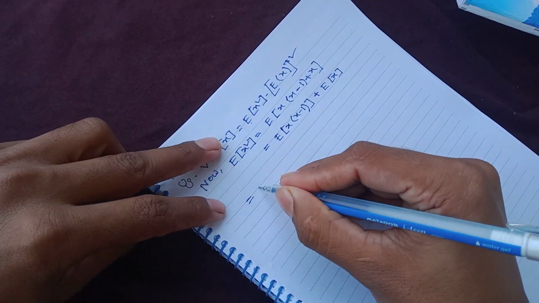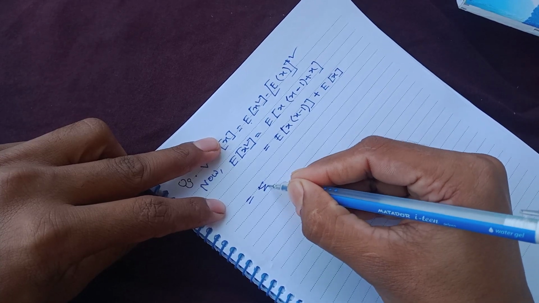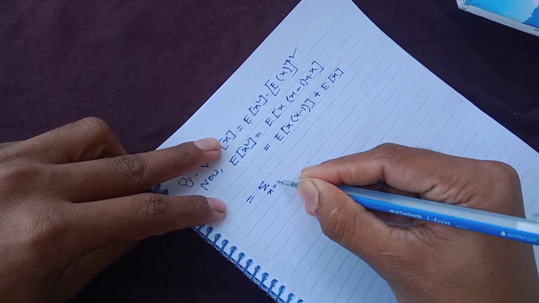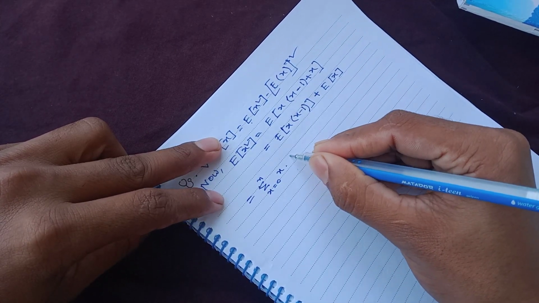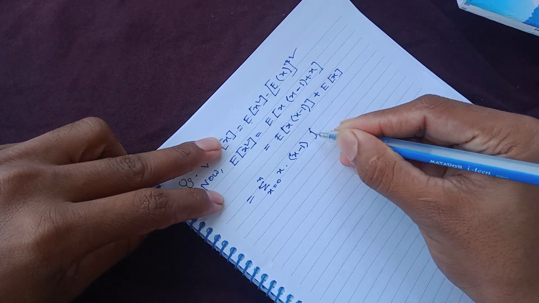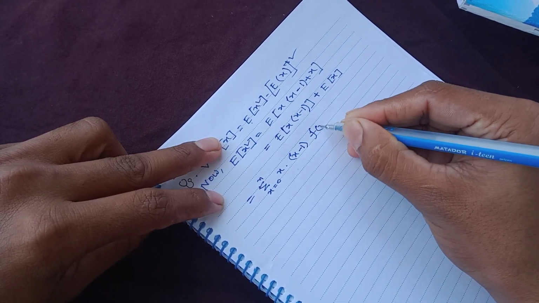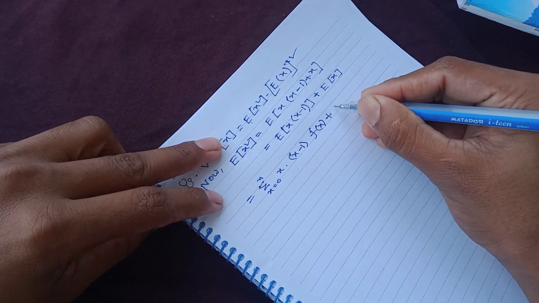Here the next line will become summation of x equals 0 to n of x into x minus 1 f of x plus expectation of x.